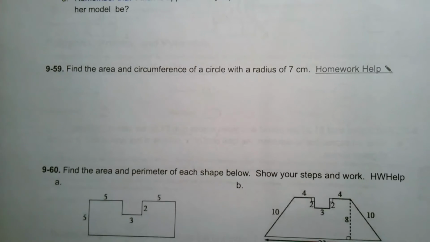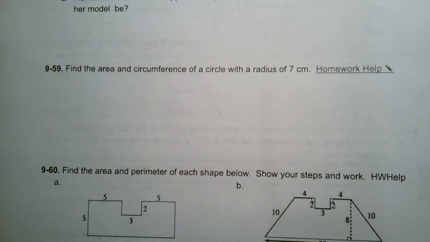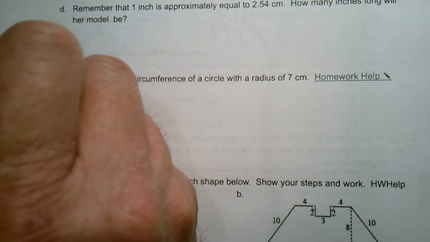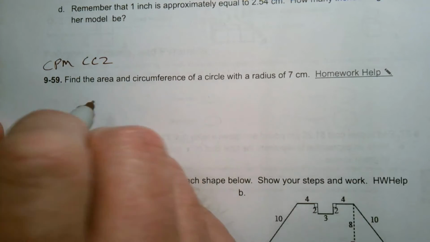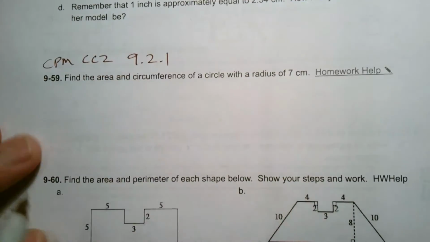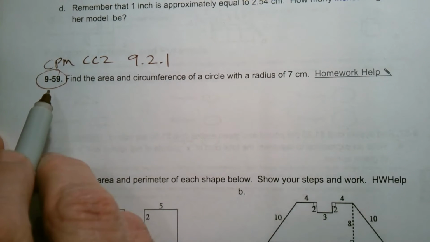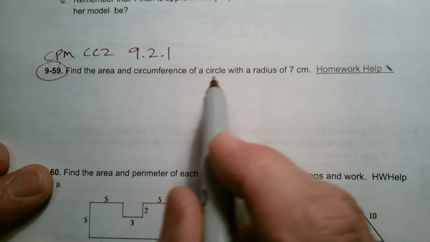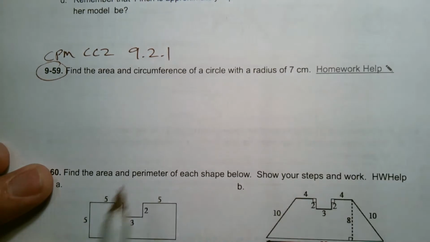We are looking at a problem on how to find the area and circumference of a circle. This is coming from CPM's Course 2, and this is 9.2.1, 9-59. It says find the area and circumference of a circle with radius of 7.